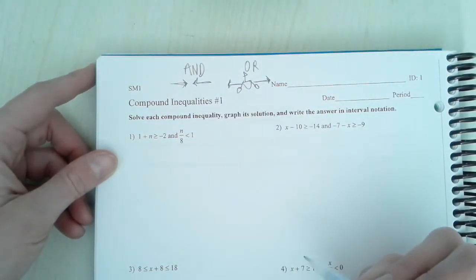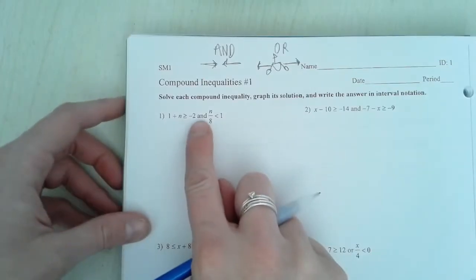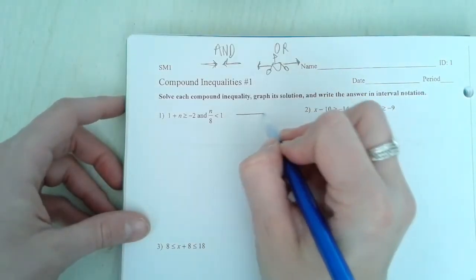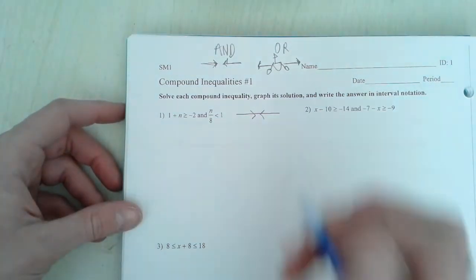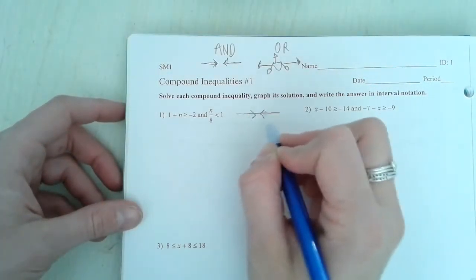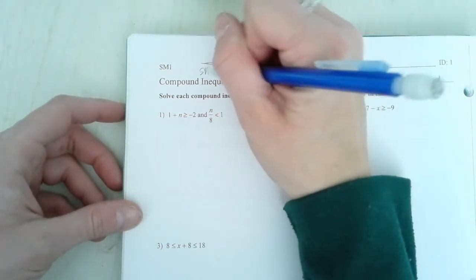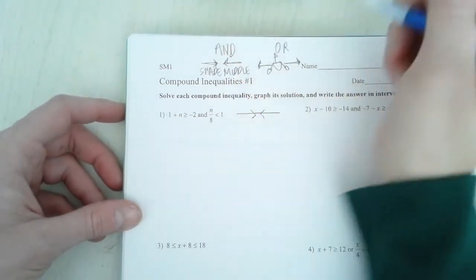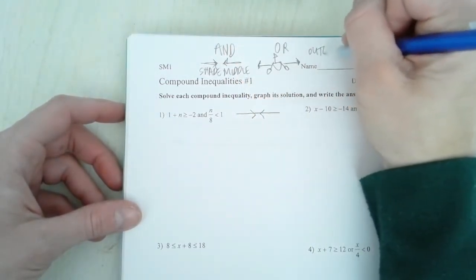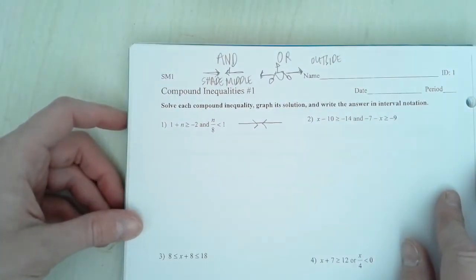All right, so we're going to do some problems together. So right away, this is an and, so I know my answers are going to go this way in my number line. So I'm going to shade in the middle, okay? So ands, you shade middle, and ors, you shade outside. Okay? All right, so here we go.